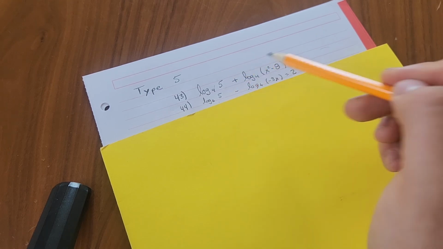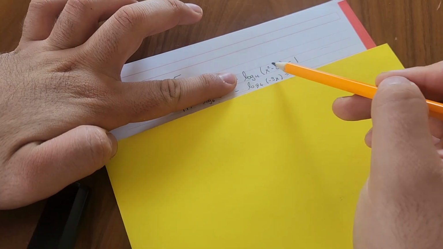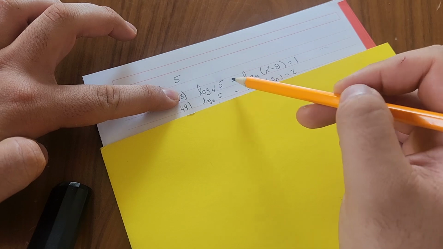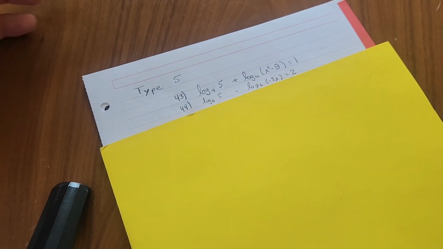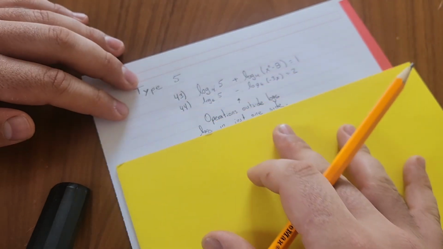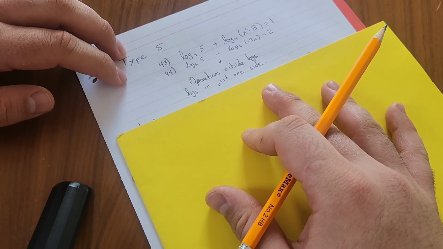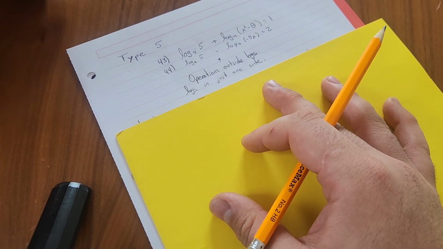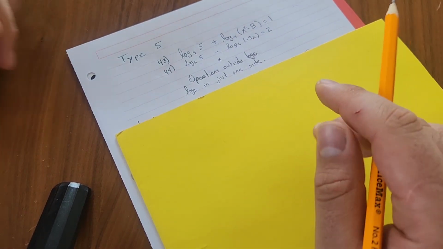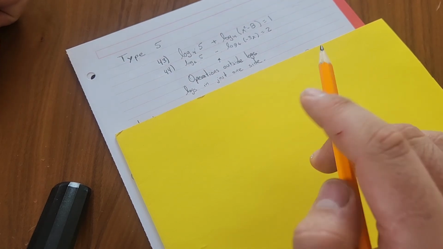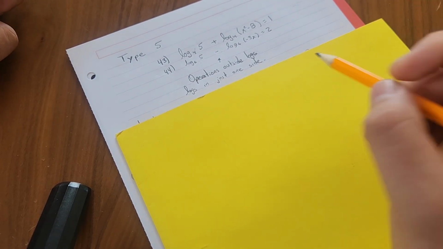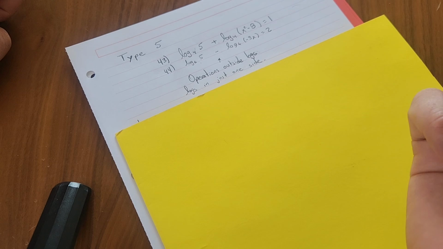I have this logarithm, and I have something outside of the logarithm. It can be an addition or a subtraction. So I have operations outside of the logarithms. And in the particular case that we're doing for this class, I have logs on only one side. I don't have logs on this side.